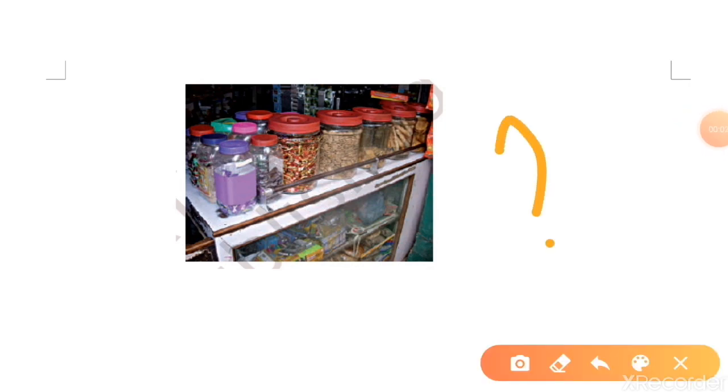Look at the picture, students. Is this picture familiar to you? You must have seen such a picture in a shop. Shopkeepers usually prefer to keep biscuits, sweets, and other eatables in transparent containers of glass or plastic so that buyers can see them easily. So it's very easy for you to see the things which have been placed inside them and decide what you want to buy.